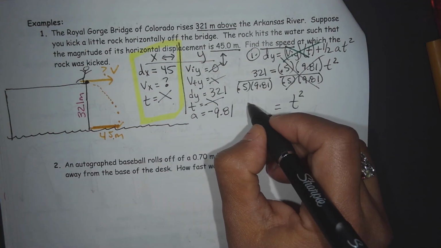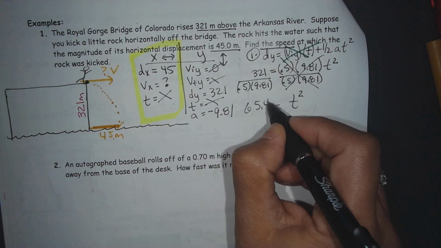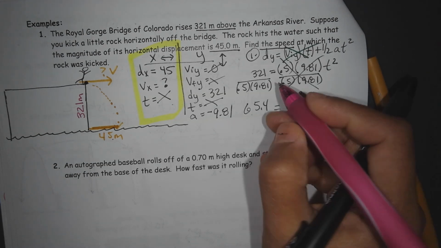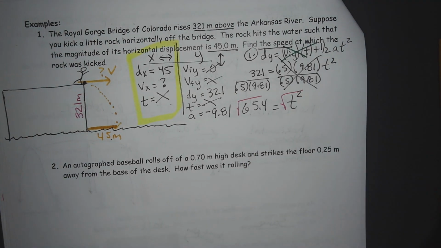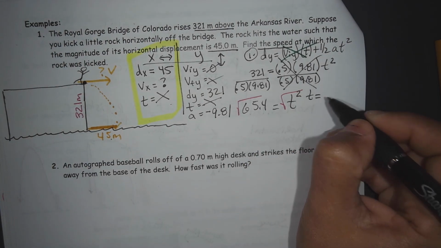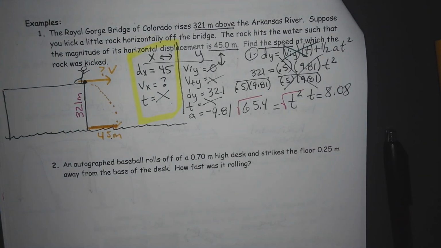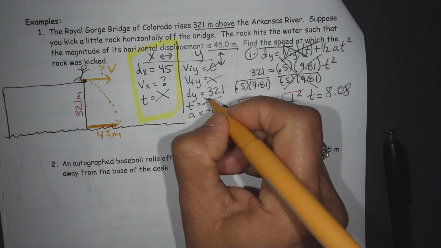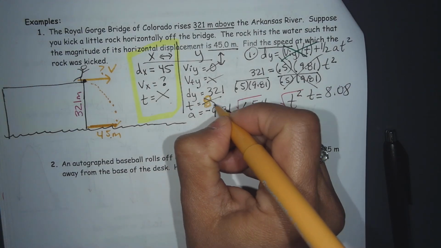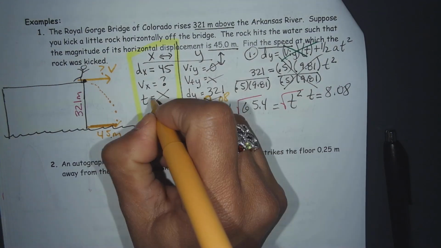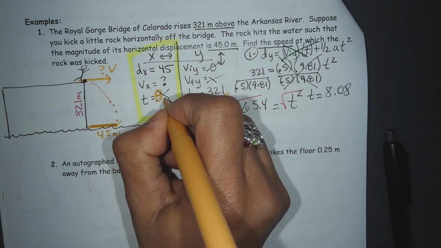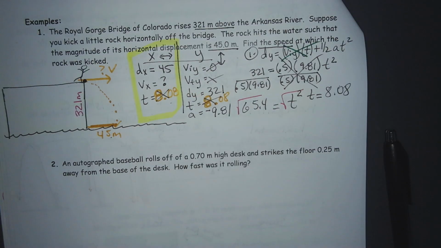It actually equals 65.4. Let's square root it. T equals 8.08. T is 8.08. There we go.